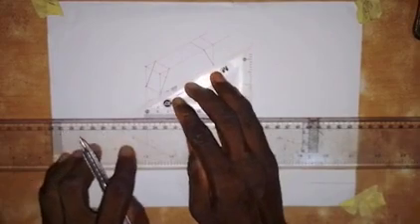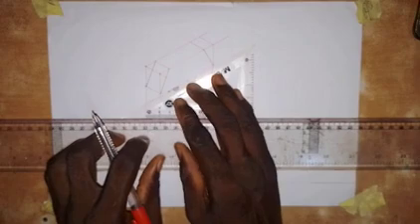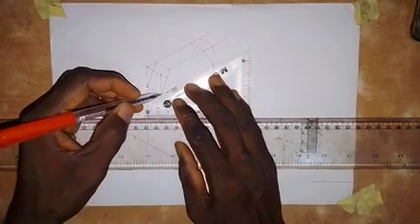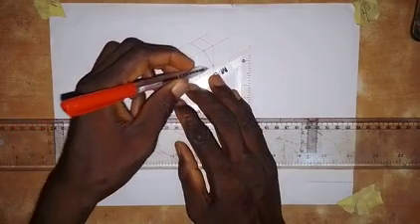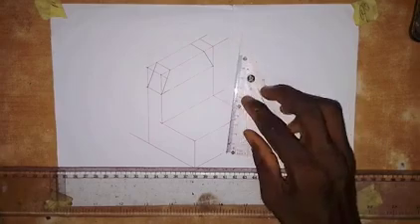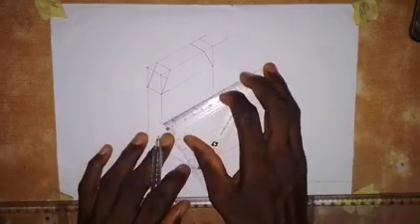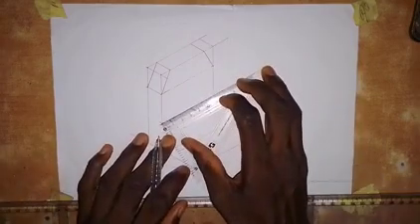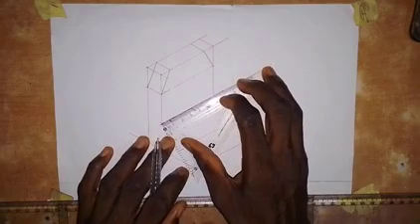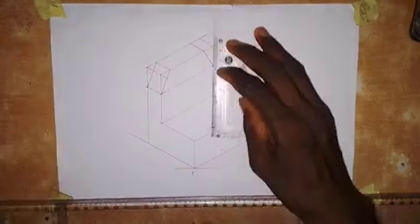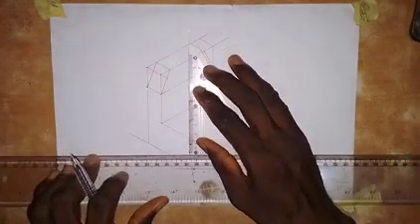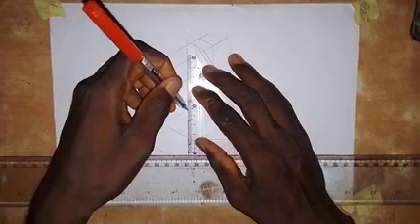So all I have to do is to draw a center line here. Okay, so we have the center line. Then we also have to draw a vertical center line. So this is 60. Divide this 60 by 2. That is 30. So draw a vertical center line on this face.